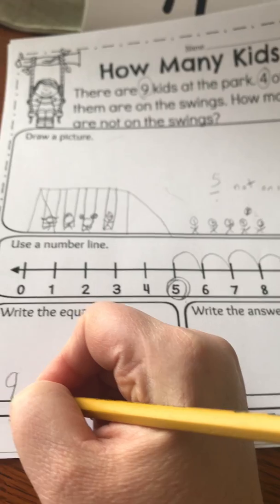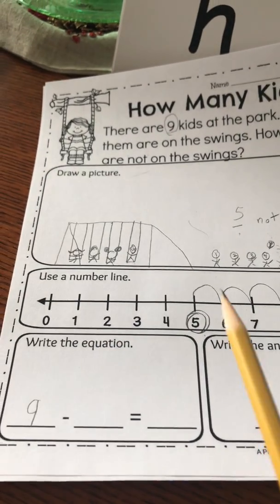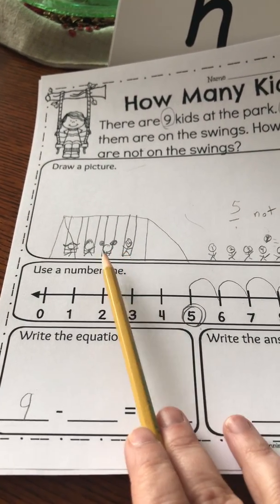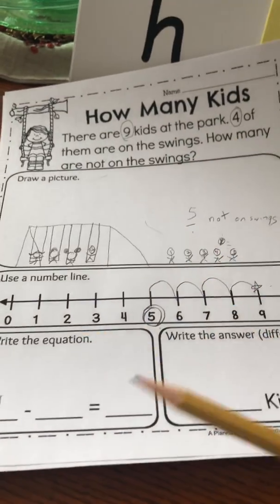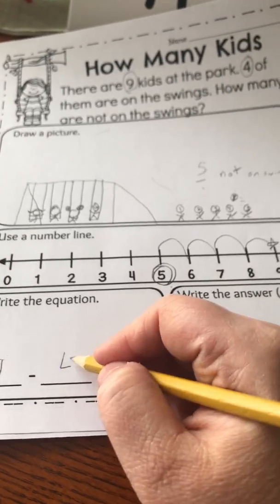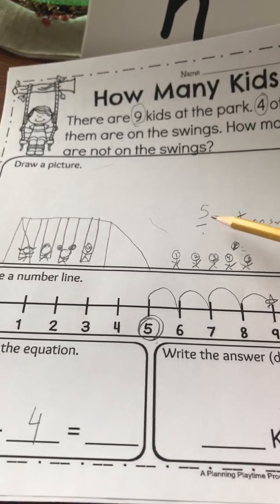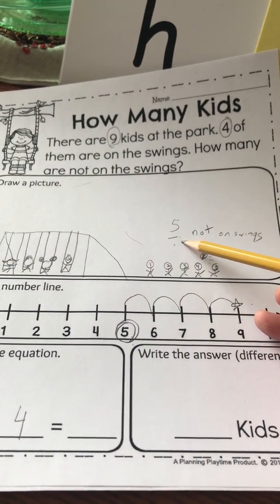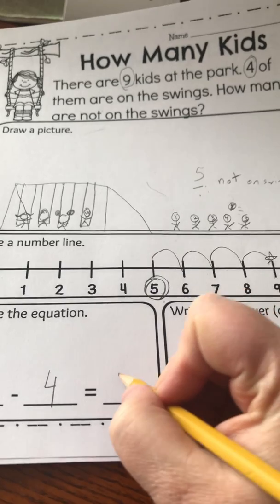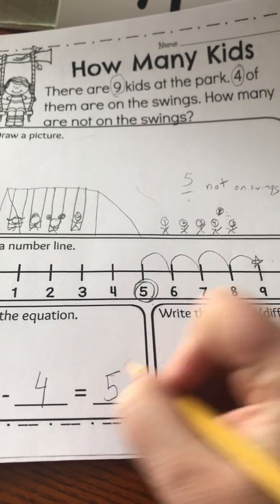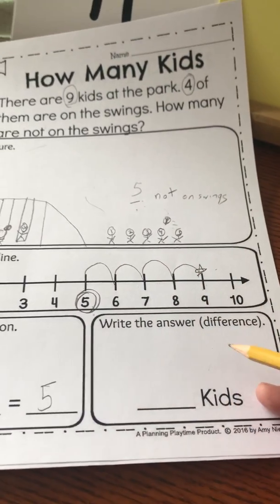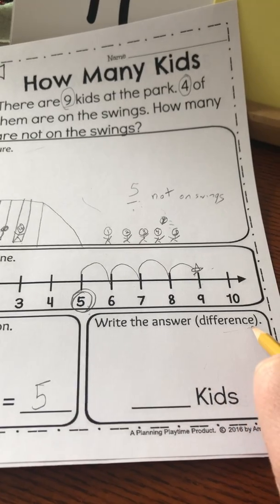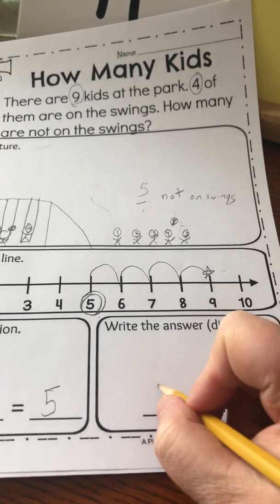So 9. And how many kids were on the swings? 1, 2, 3, 4 children on the swings. And how many kids did we find are not on the swings? 5. And so our answer, the difference between 9 and 4, is 5 kids.